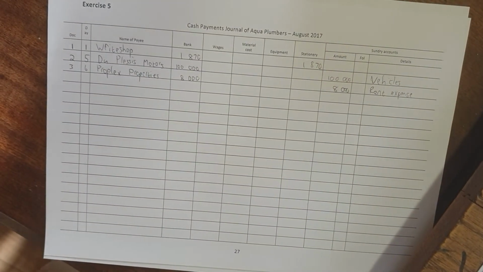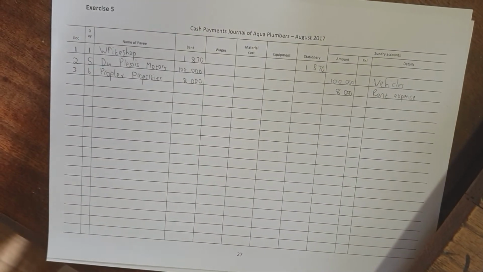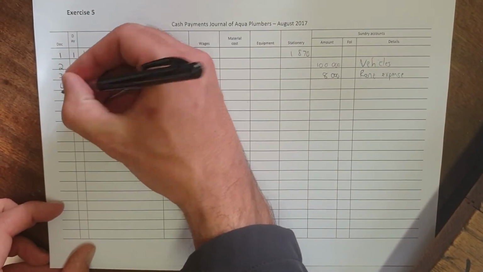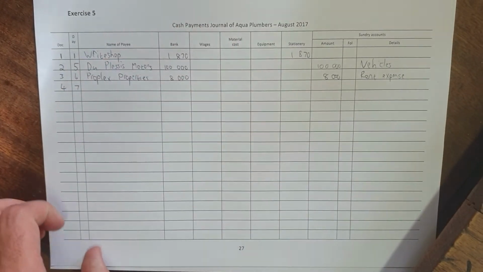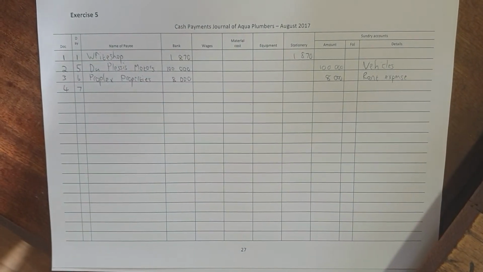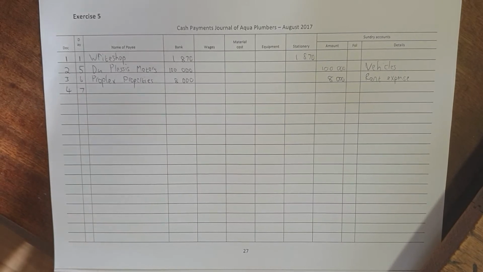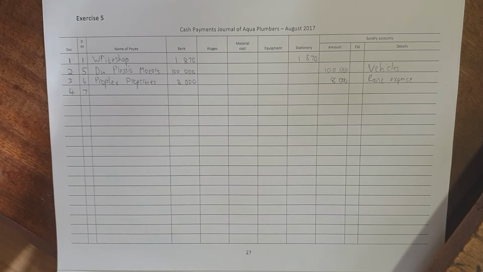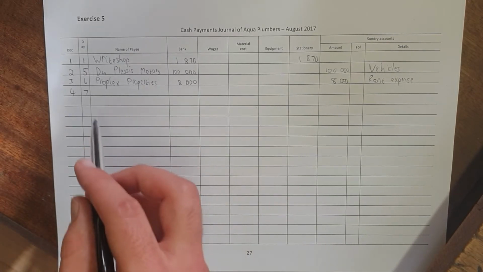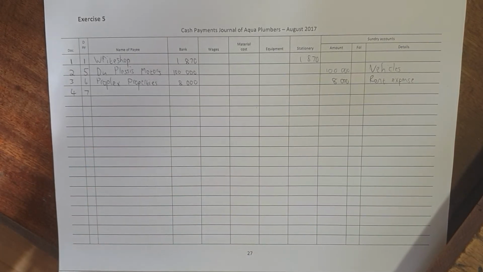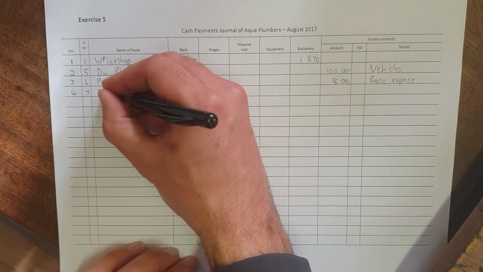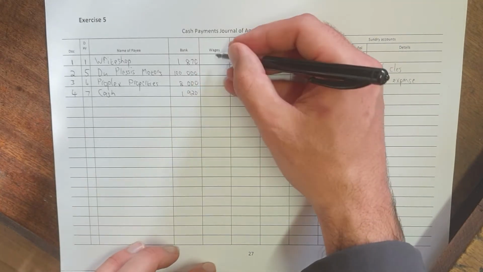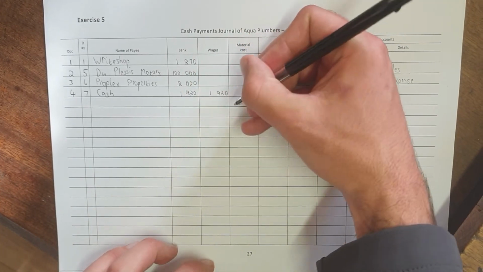Okay, then on the 7th they tell us we cashed a check to pay the wages for the week, 1920. So we just continue with our document number, it's number 4, it was on the 7th. But now, when we pay wages, we pay it to a lot of different workers for the business, and it also happens quite often on a weekly basis. So we're not going to write out the name of every worker we have that we pay wages to. We're just going to write cash when we pay wages, and that is an amount of 1920, and then you'll see we have a wages column, 1920.